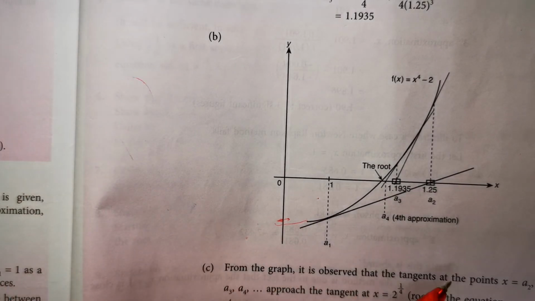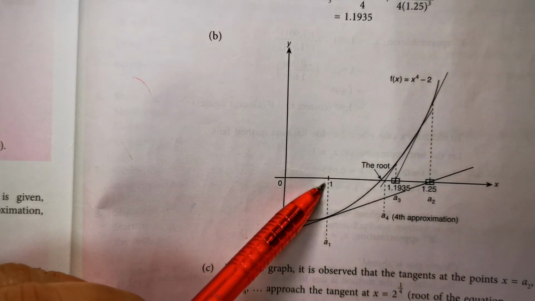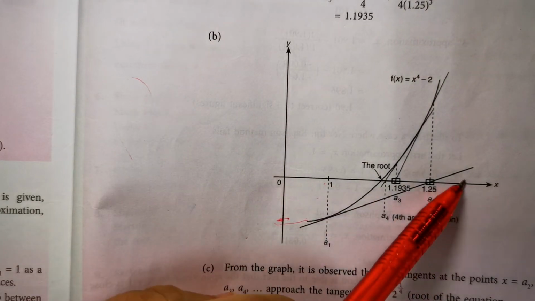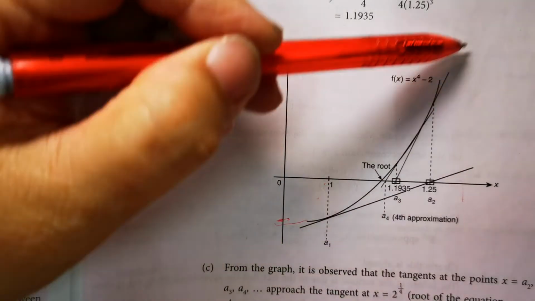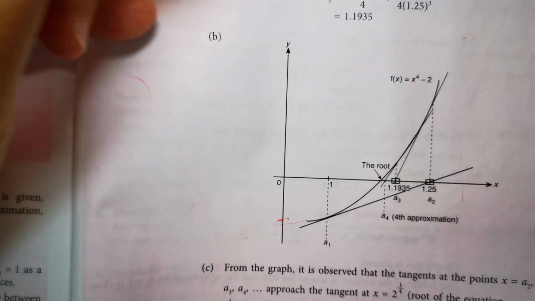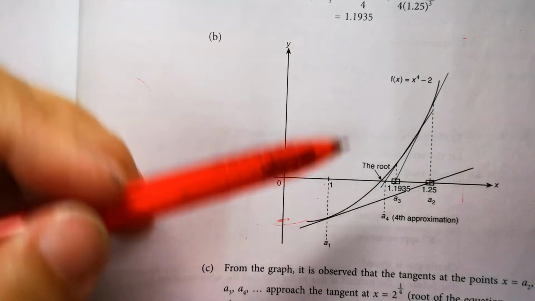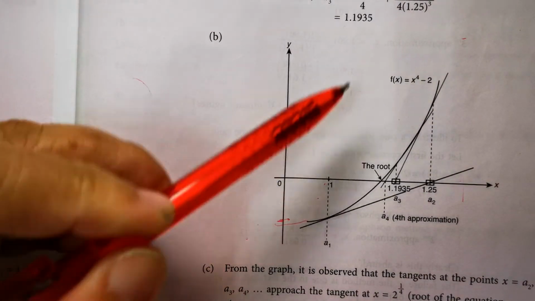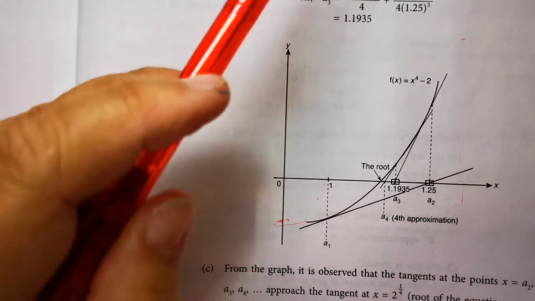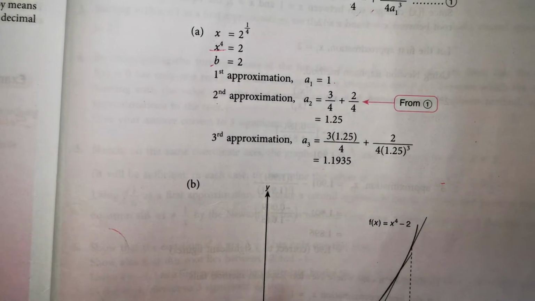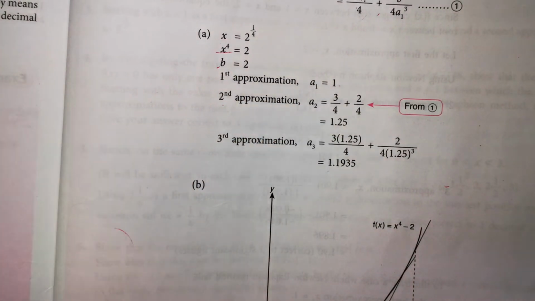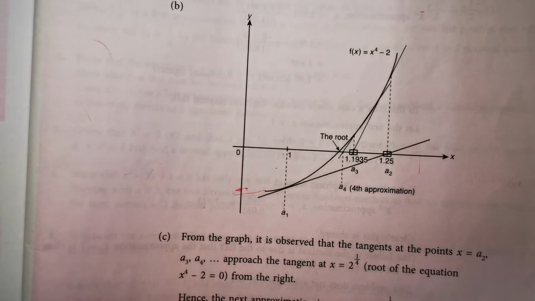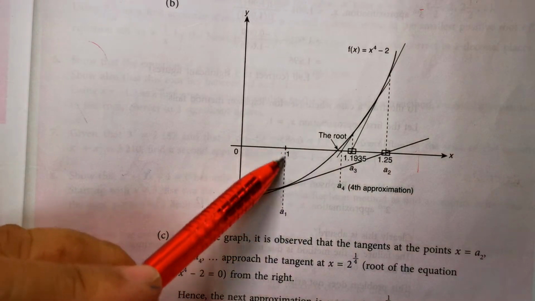We start from 1 here. The first approximation is 1, so we start from 1, and this is the first approximation.